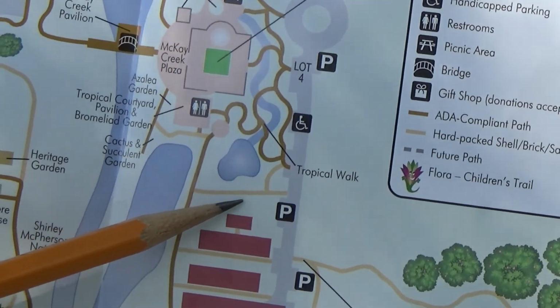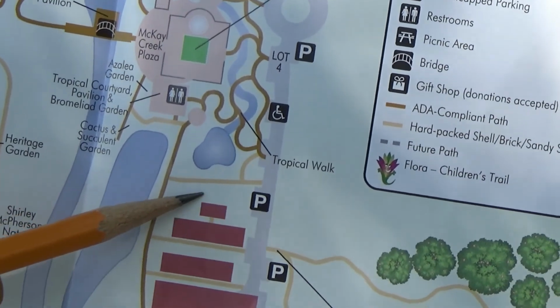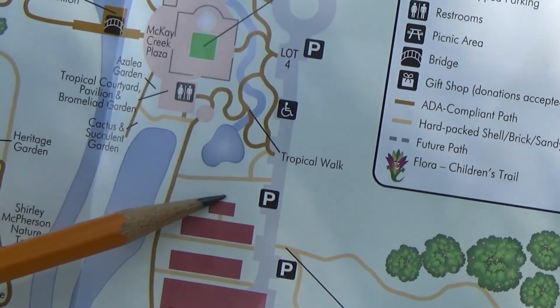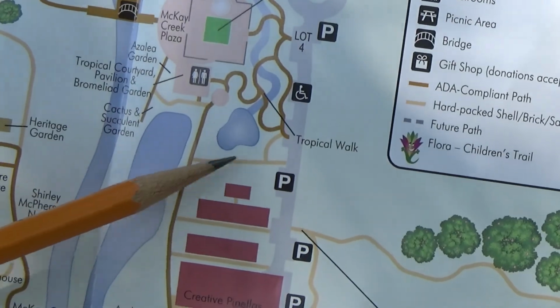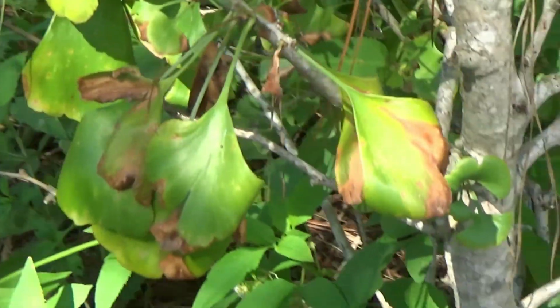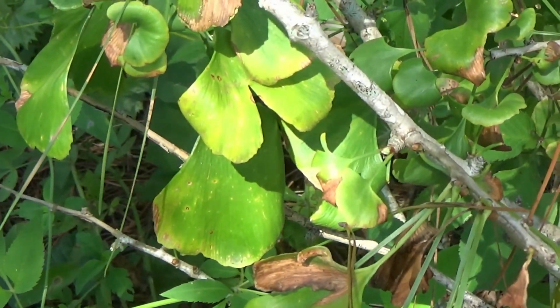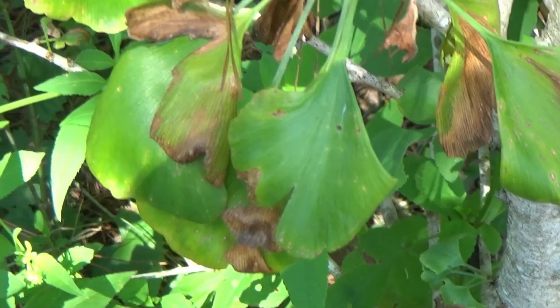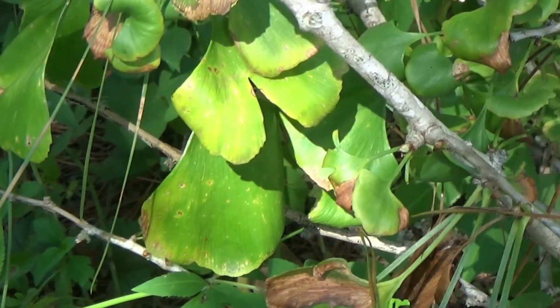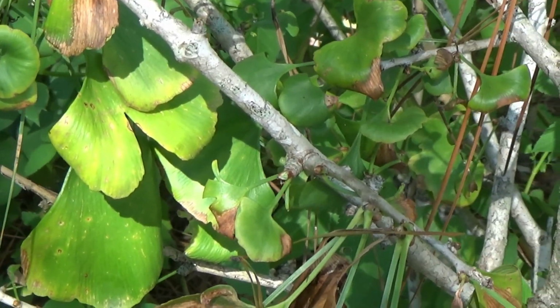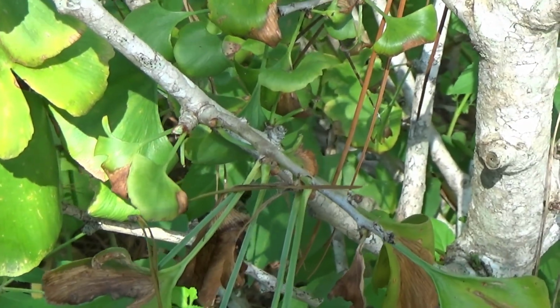Alright, I'm about right in here, I believe. Right in this area, and I wanted to stop here specifically to point out this young tree growing. He is not looking healthy at all. I'm kind of doubting if he's going to make it. Perhaps you recognize this. This is a ginkgo tree, Ginkgo biloba, which is in its own division, Ginkgophyta.